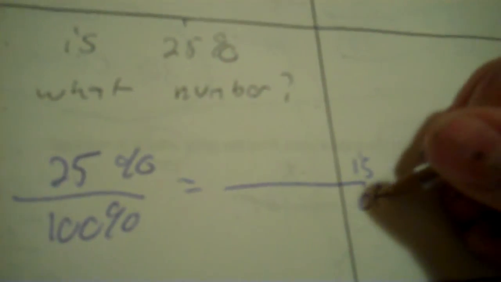Okay, 80 is 25% of what number? Okay, so percent, you got 25, then is over of, okay? So after of, it says what number? So that's x, and then 80, okay?